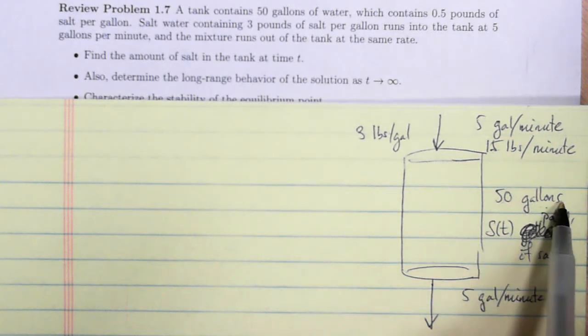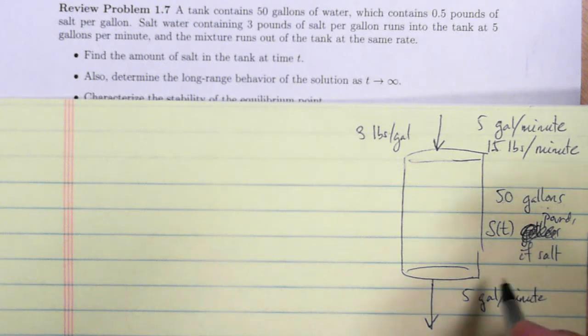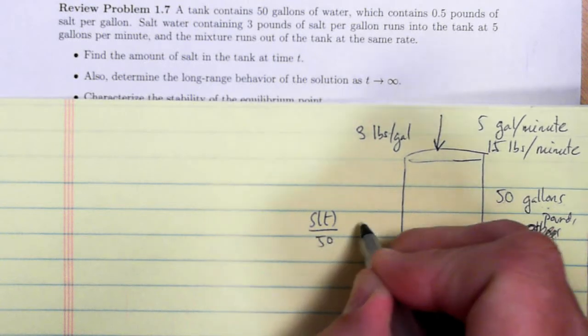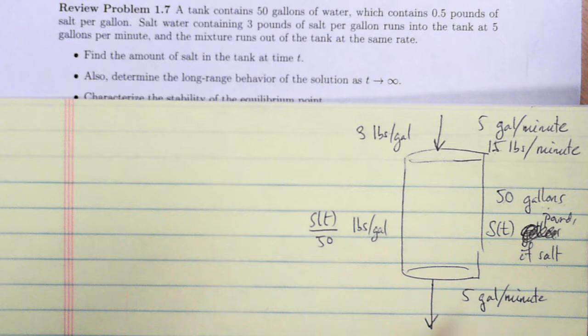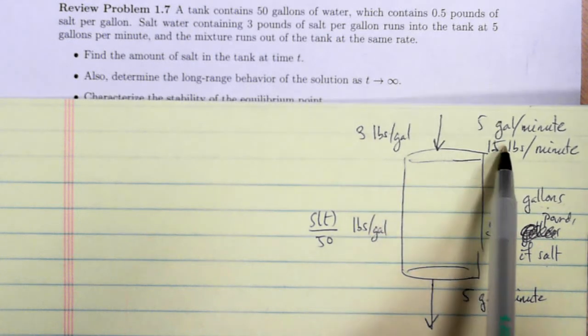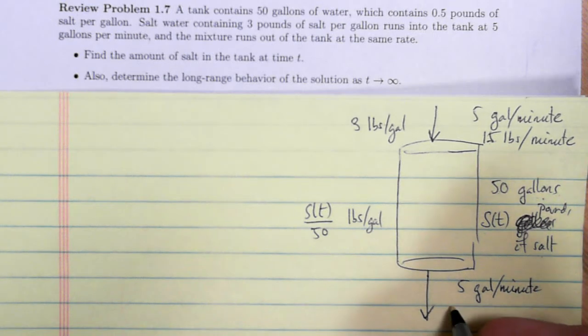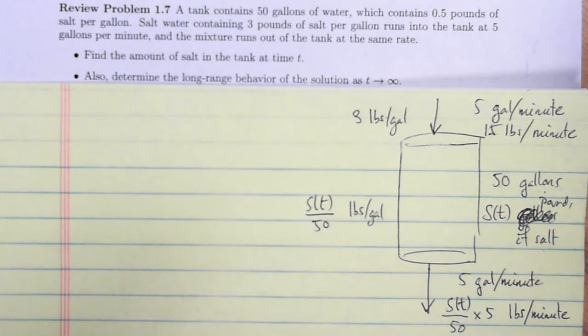Over here we have 50 gallons and S of t pounds of salt. And so the ratio here is going to be S of t divided by 50 pounds per gallon. And so just like here, I took 3 times 5 to get 15 pounds, I would take this fraction and multiply by 5. And so I get S of t divided by 50 times 5 pounds per minute are leaving the tank.